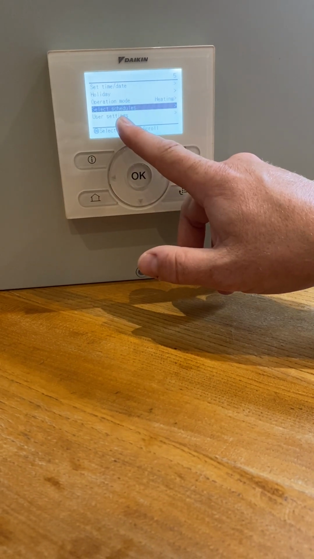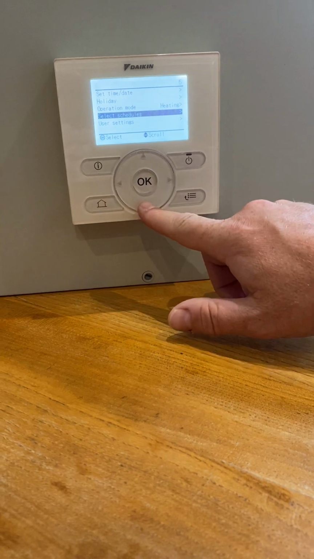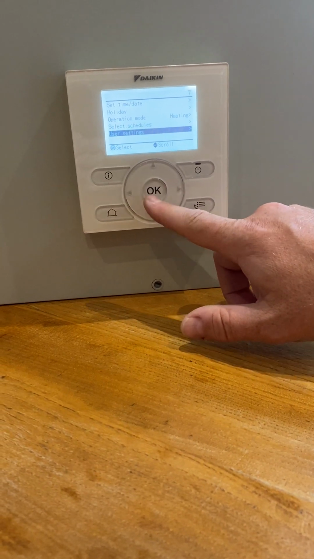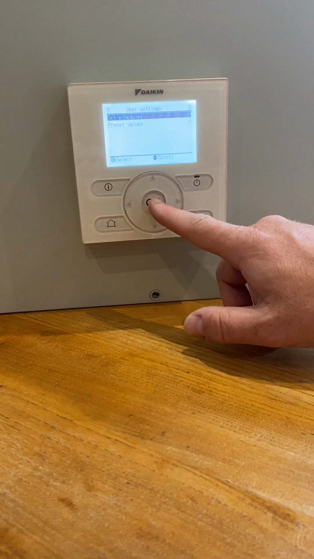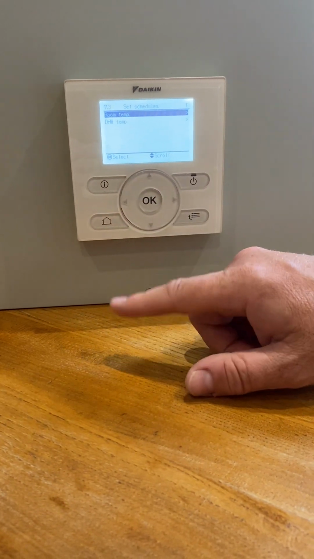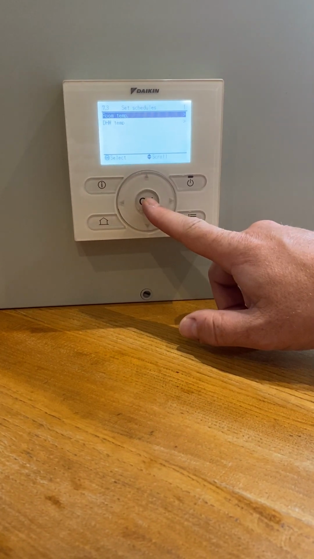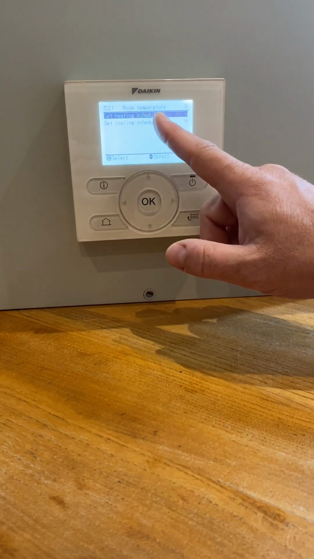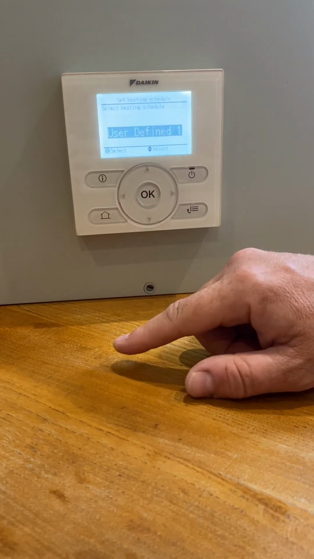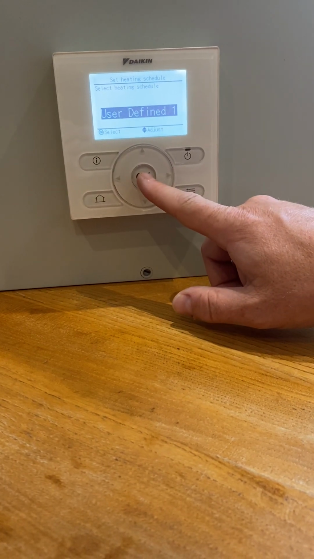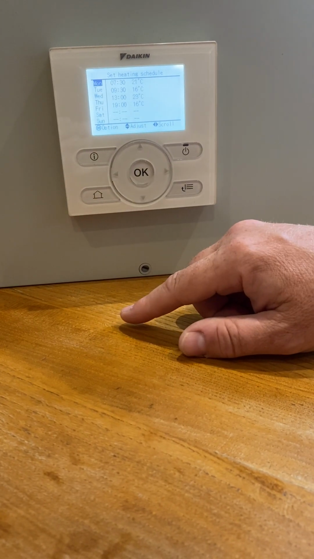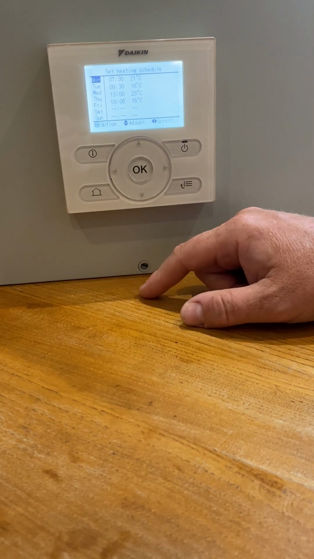And if I come down to user settings, I press OK. Set schedules, I press OK again. And room temperature, OK again. Set heating schedule, press OK. So user defined 1, if I press into there now, press OK. So I'm into that menu now.